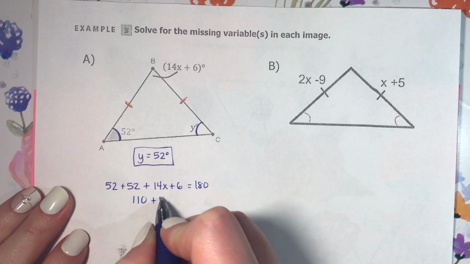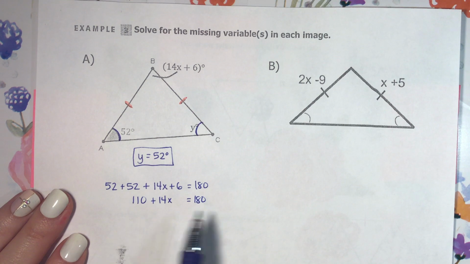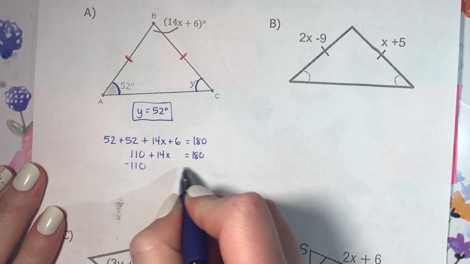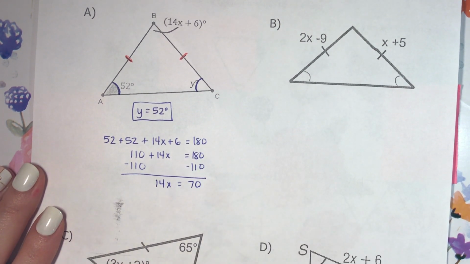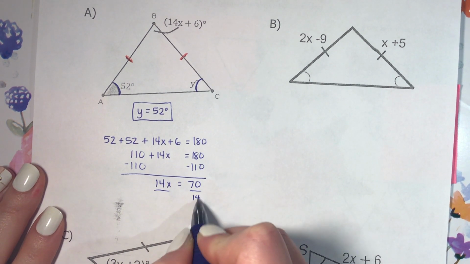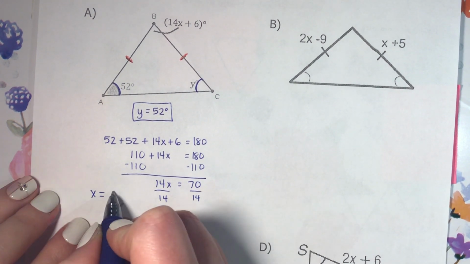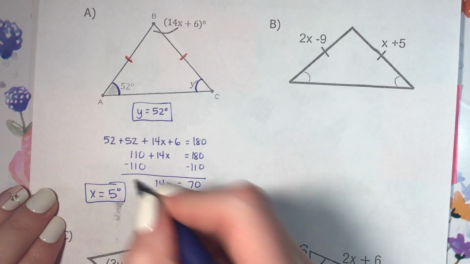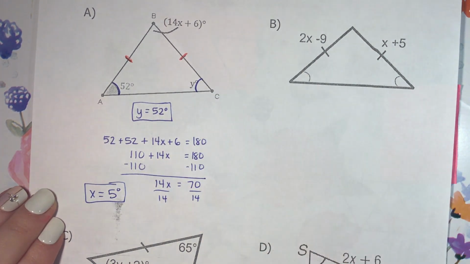I'm just combining like terms there. Then I'm going to subtract 110 from both sides because I have to do the same thing to both sides of the equation. And that gets me 14x is equal to 70. To finish this off, I'm going to divide by 14 on both sides, and I get x is equal to 5. So now I have found all of my missing variables in the first problem.